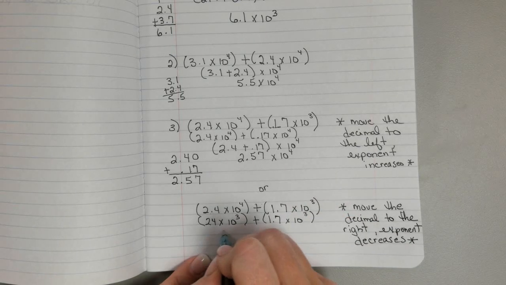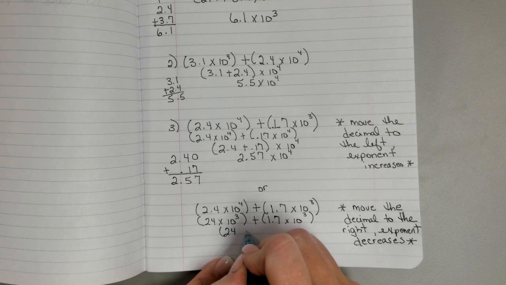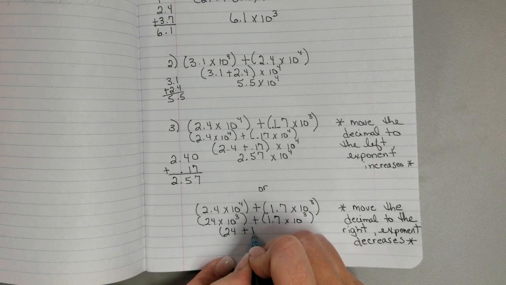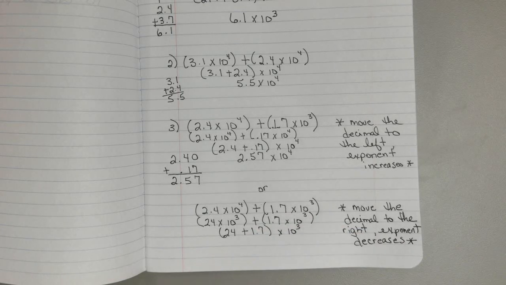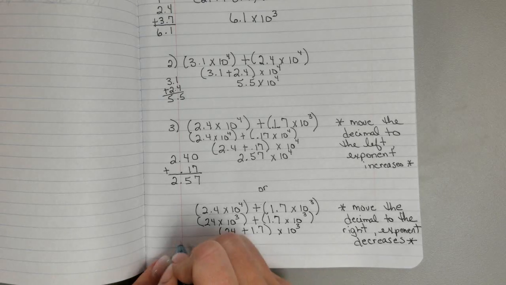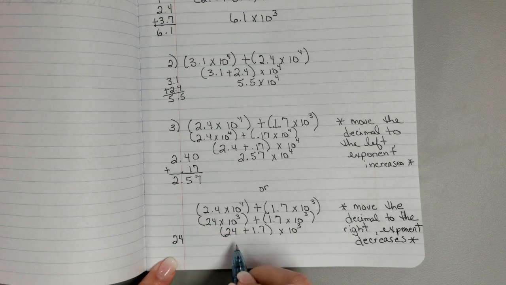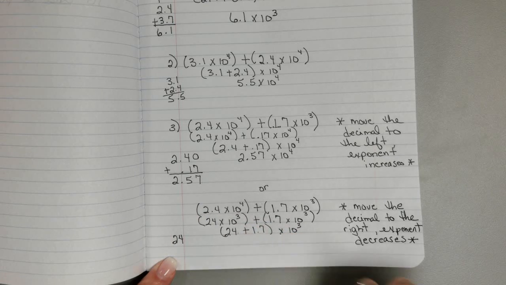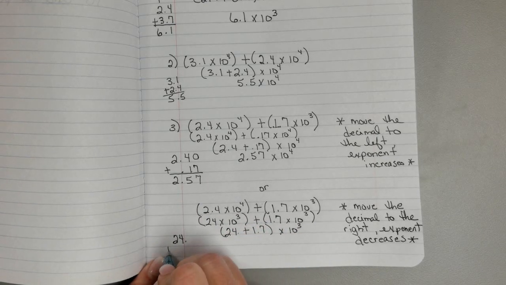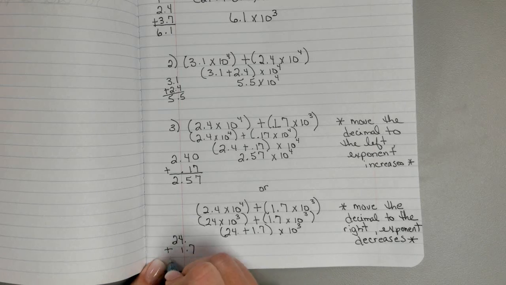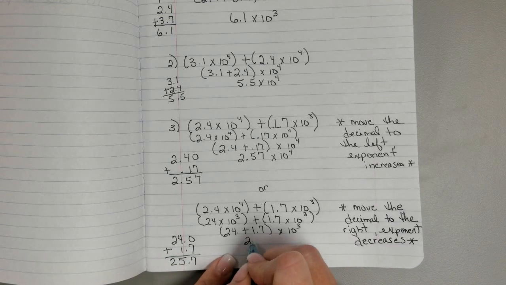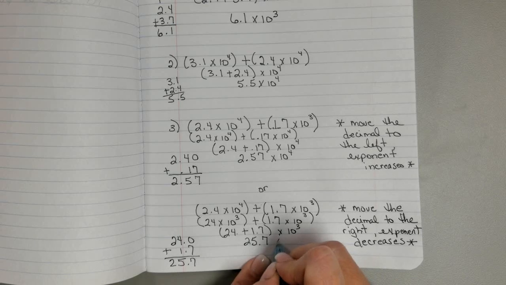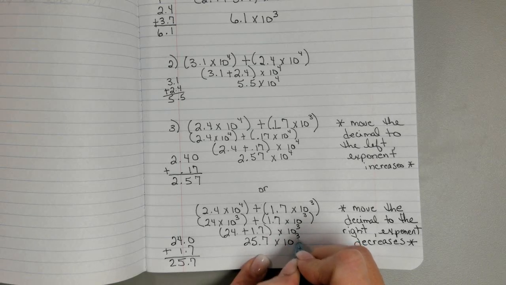Now I'm ready to regroup. So I have 24 plus 1.7 times 10 to the third. Now I'm ready to add my decimals. Again, line up the decimals, and if you don't see the decimal, we moved it. We know where it's at. It's at the end. So I get 25.7 times 10 to the third.